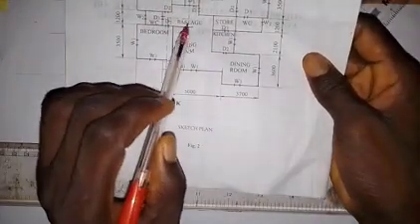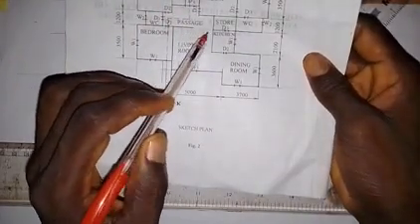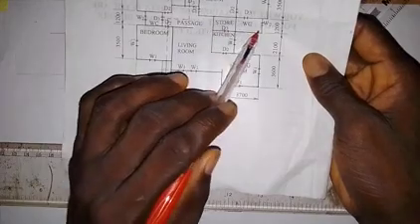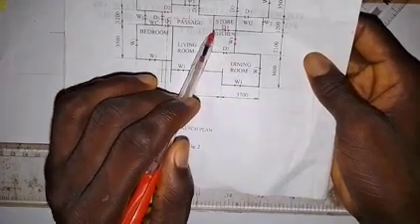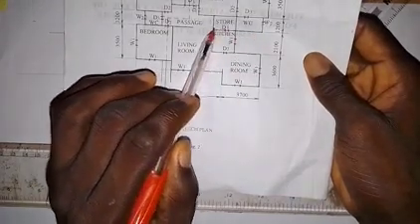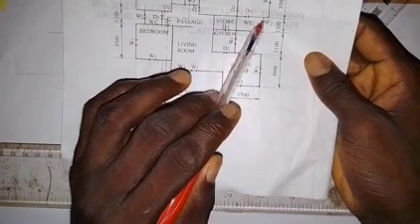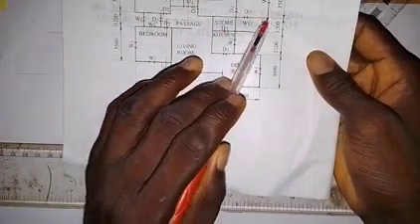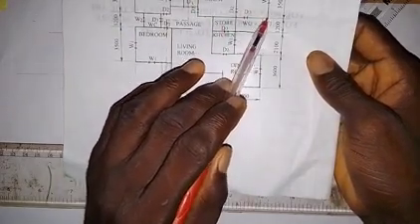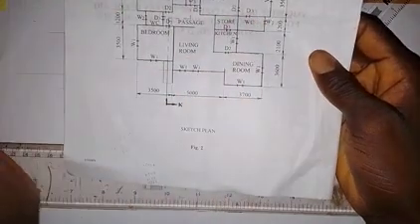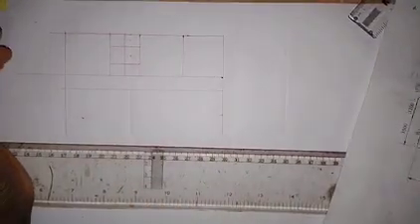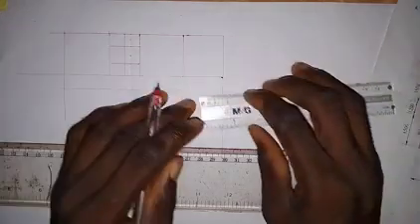Okay, then another thing that we have here is that the distance from here to here is not given. Even the distance from here to here is not, but I'm going to take this as 5 millimeters from here to here. Okay, so that 5 millimeters, I need to take it here.